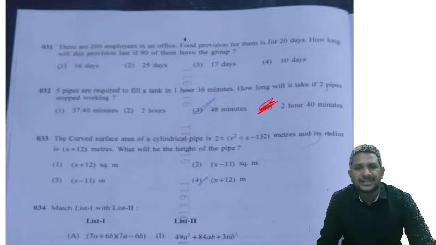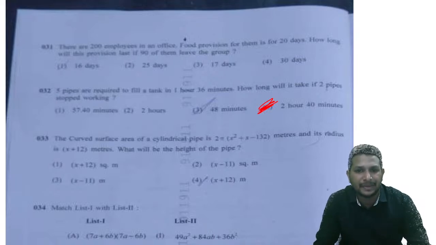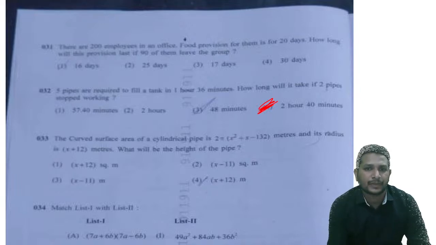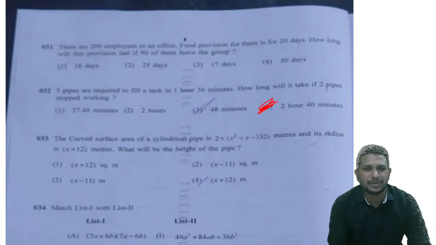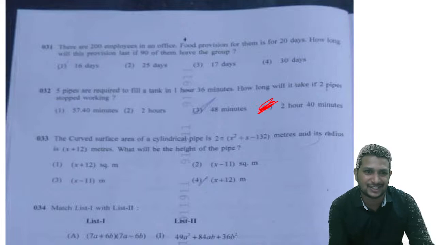Now next, the curved surface area of a cylindrical pipe is given. They gave the radius also, and they're asking us to find the height. Here they didn't give numbers, they gave it in algebraic form, right? Even if they gave an algebraic expression, the working is similar, because sometimes, as we discussed before, when we write an exam, they'll combine 2 or more chapters, like this question.